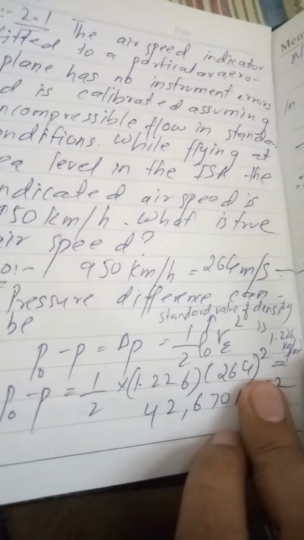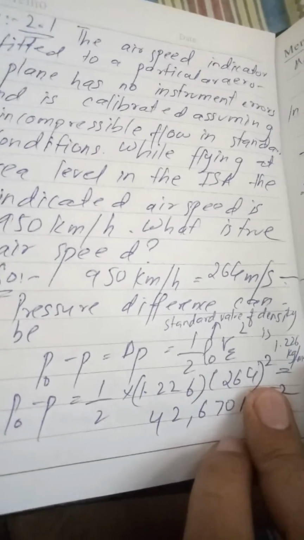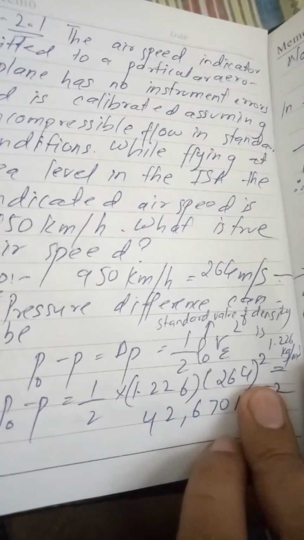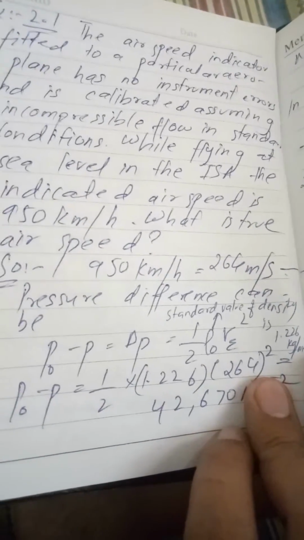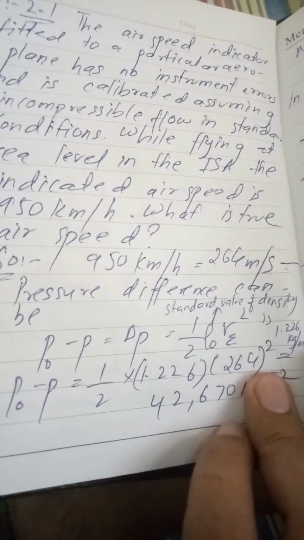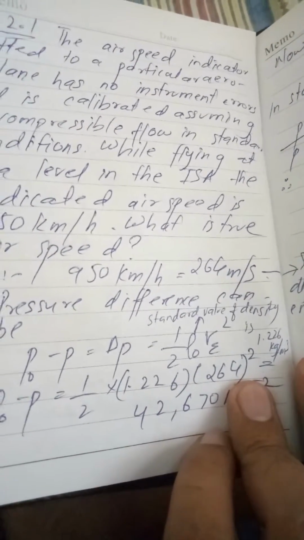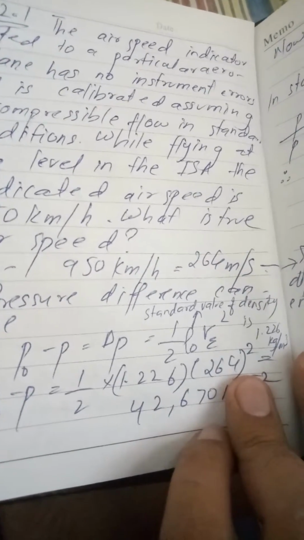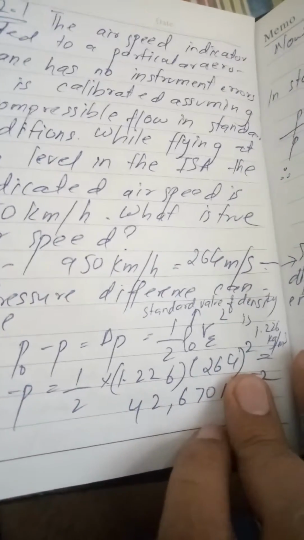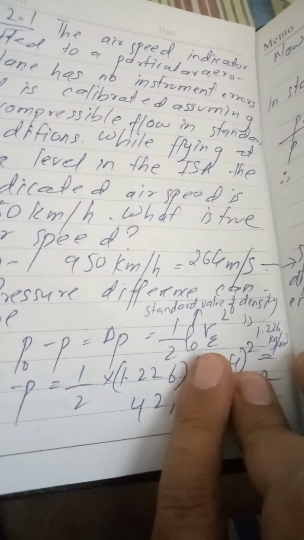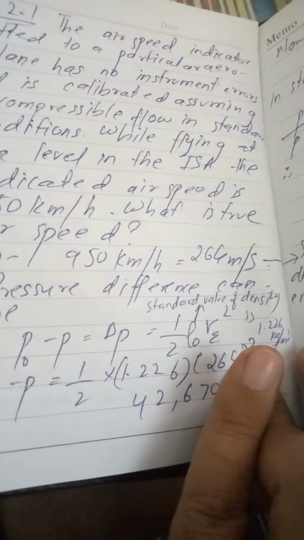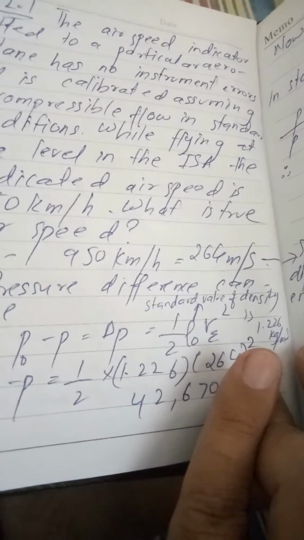The calculation can be done. Obviously you just calculate 950 times 1000 divided by 3600. So the pressure difference can be this one, which is P naught minus P, equal to half rho naught VE squared, where rho naught is the standard value of density. The standard value of density is normally 1.226 kilograms per meter cubed.